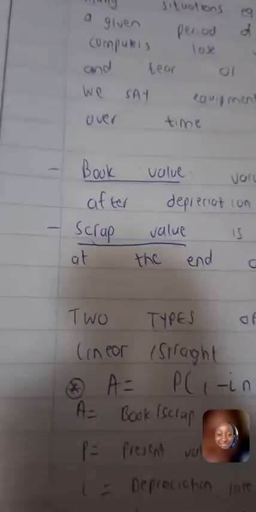Then there's this term as well, scrap value. Scrap, scrap, scrap. I'm sure when you hear the word scrap, you're thinking of something old. Yeah, exactly.